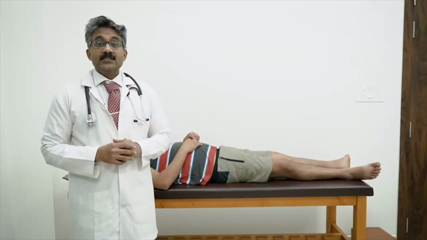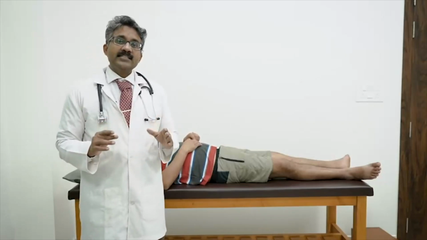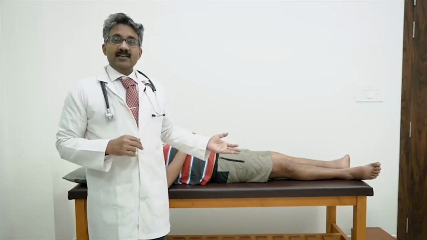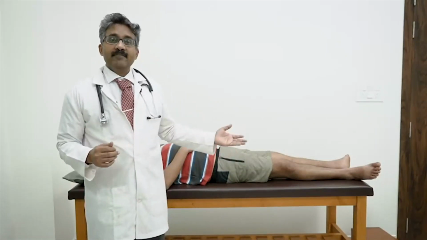Next is stereognosis. Stereognosis is identification of the form, texture and meaning of objects by touch. So let us give him some familiar objects and let him identify them.